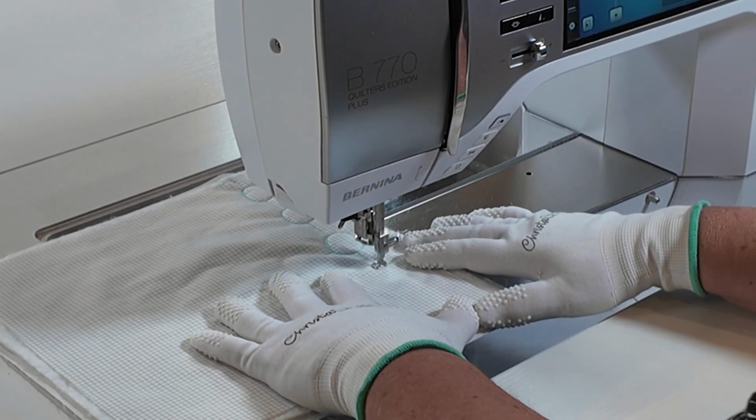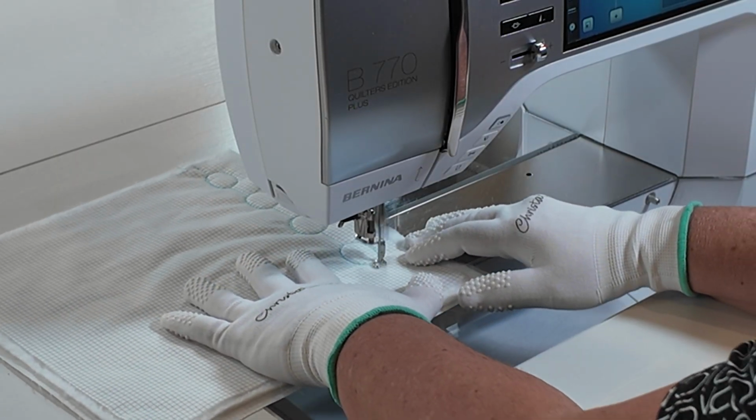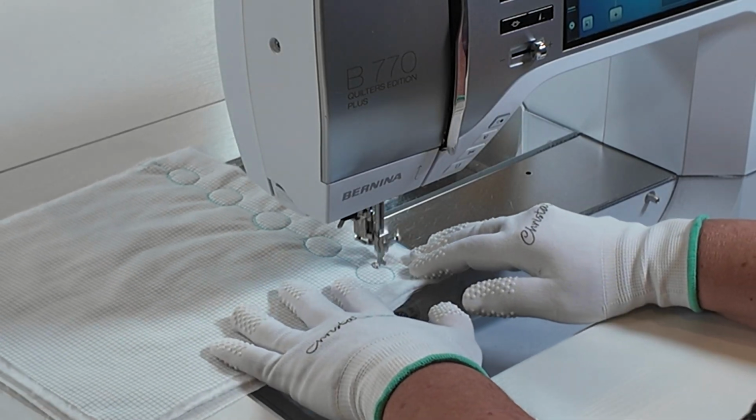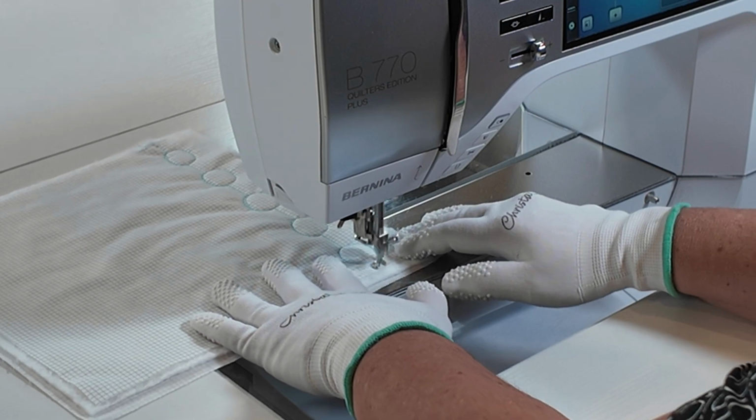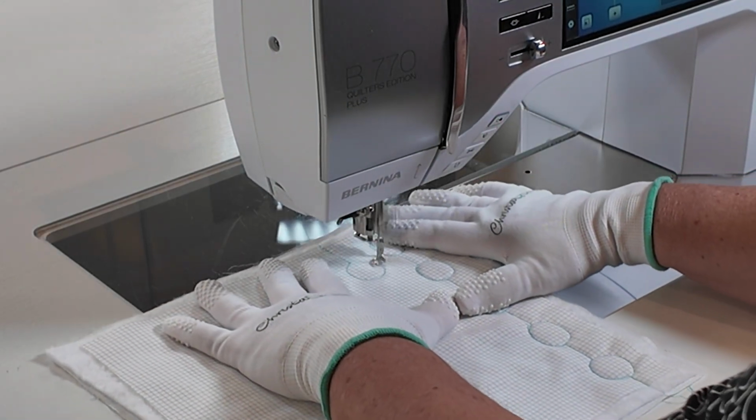Then I'm going to keep going down with the same design, more circles and backtracking on each one so that it creates a string. Next, I'm going to make another string next to the first one to continue the pattern. Now, you can also offset the circles to make it a little more interesting, a little bit more organic.